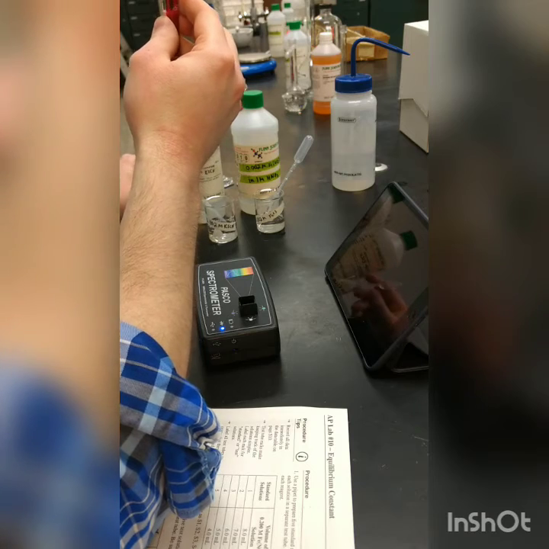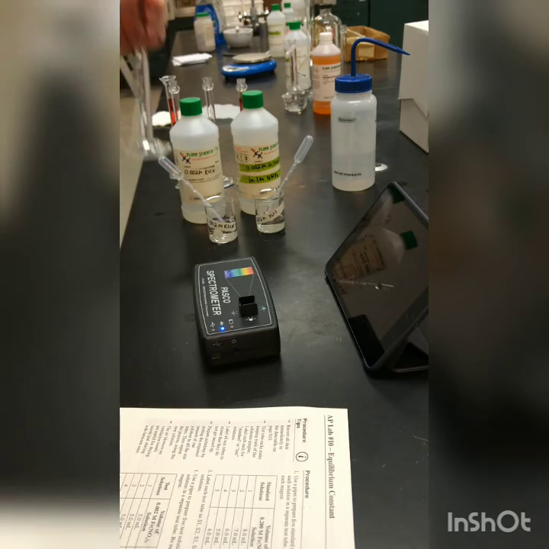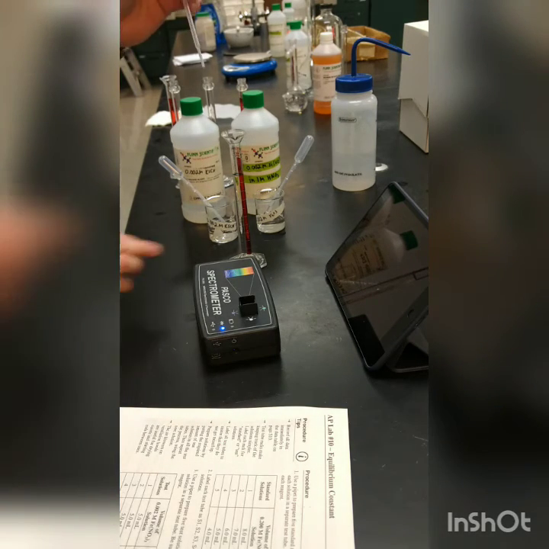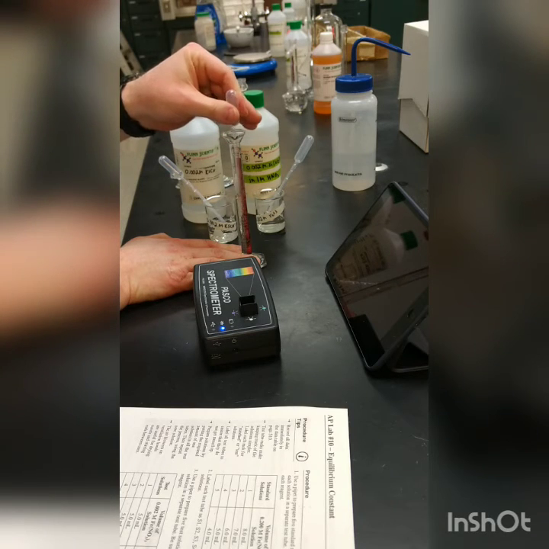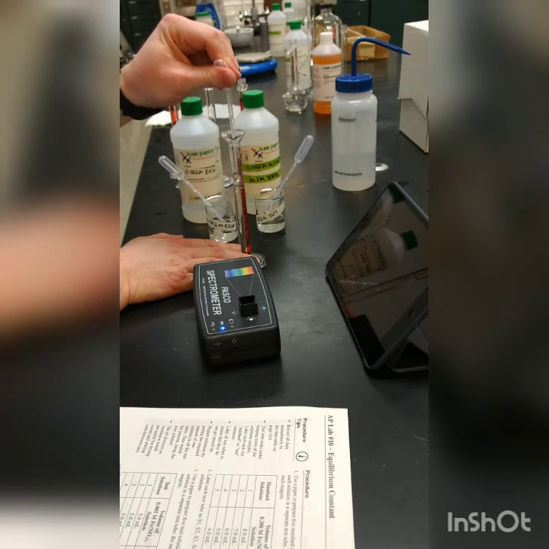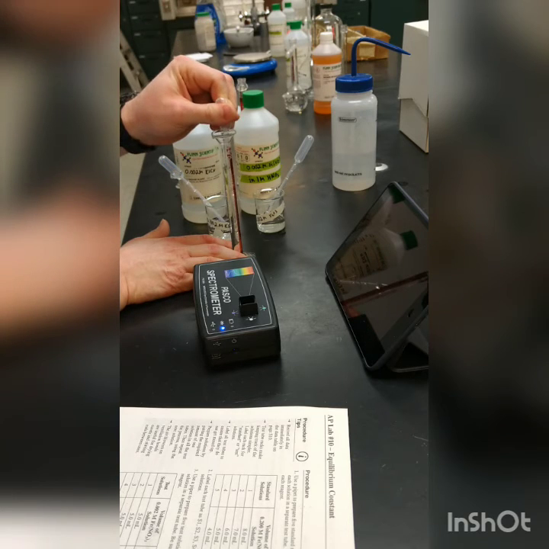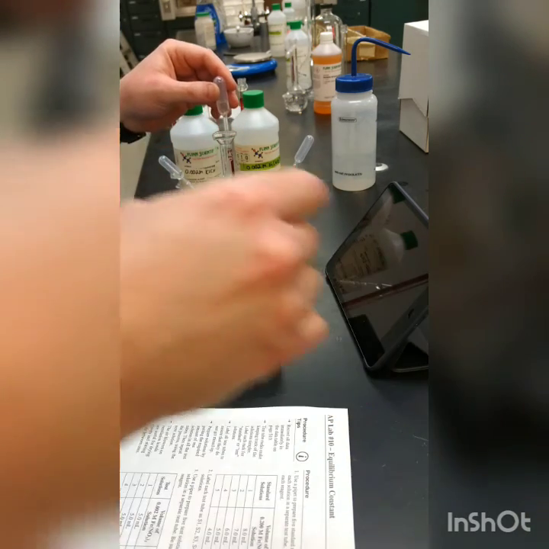Not a lot of color to it, but definitely a little bit. Hopefully that's enough to absorb. I didn't have any more of the small ones, so I can't use my thumb anymore, so I'm just going to stick a clean pipette in there. Mix it up a little bit, make sure that it gets to equilibrium that way. And then we'll see what we measure here when we go to do the absorbance.